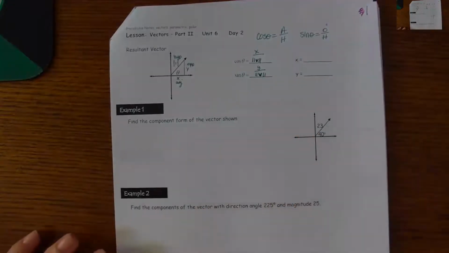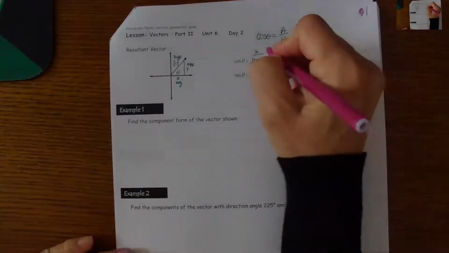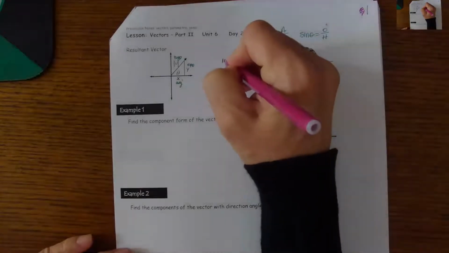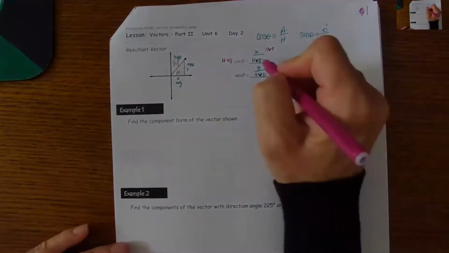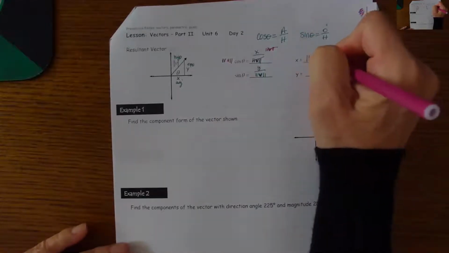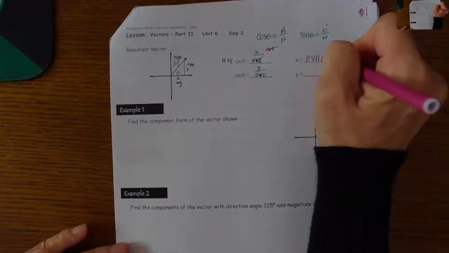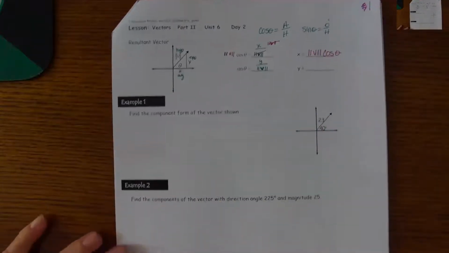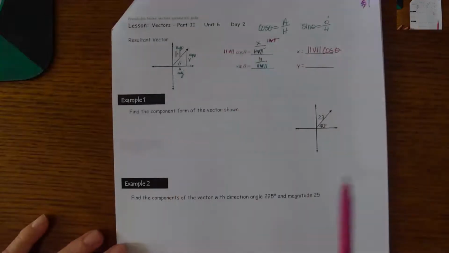How would you get x alone there? What do you do to get something out of the bottom? Multiply. So I'm going to multiply this bad boy. Right? Now those are gone, and x equals what? Magnitude cosine theta. Right? I had to multiply both sides by magnitude.